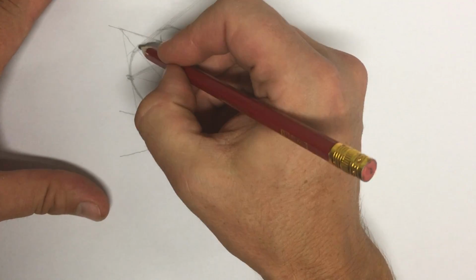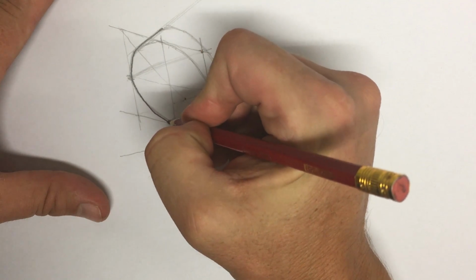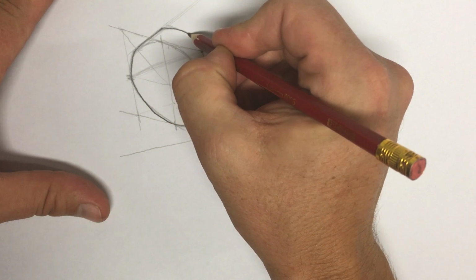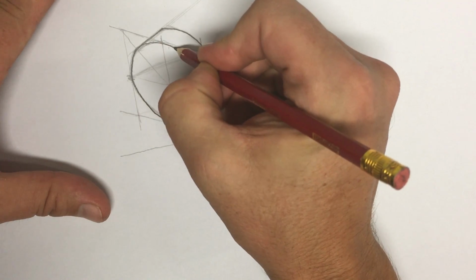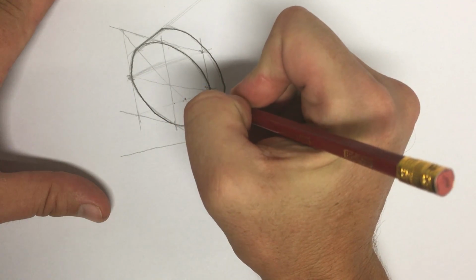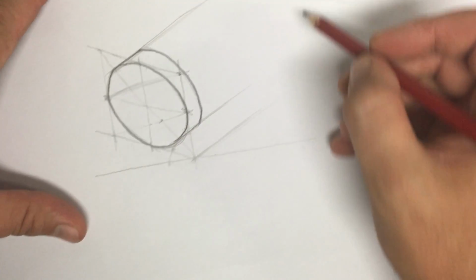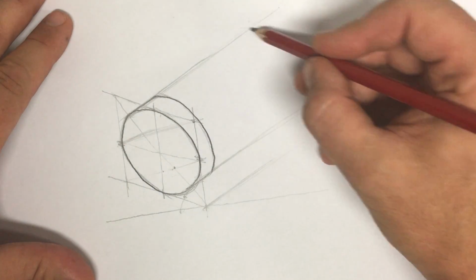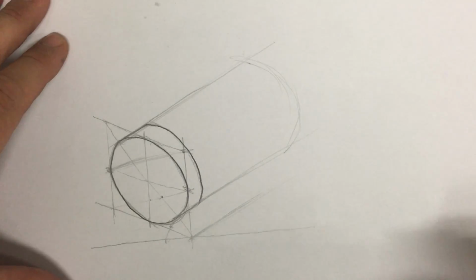So now if I just firm that up again, coming round, that's how we draw an ellipse. If I had extended that down, I would have an even bigger cylinder. And then I will try and copy that curve that I've got in again. Okay, and that's how you draw a cylinder.